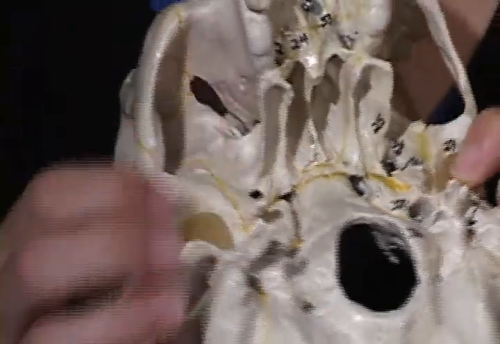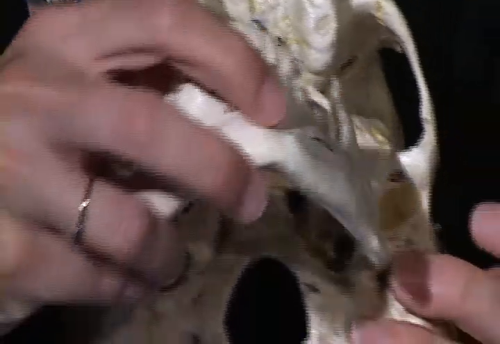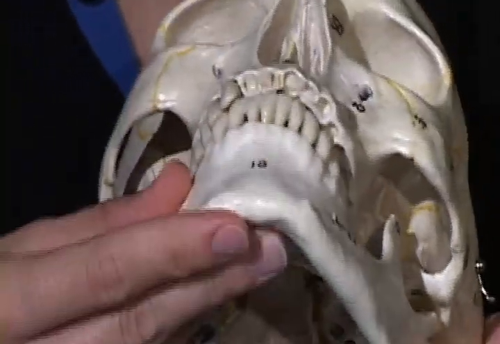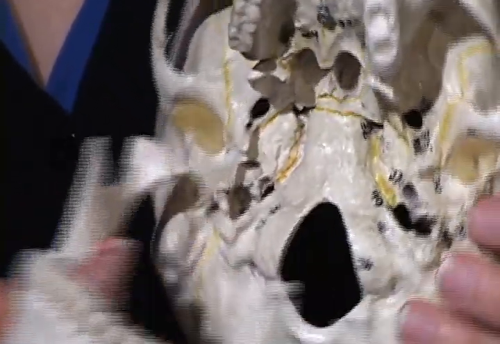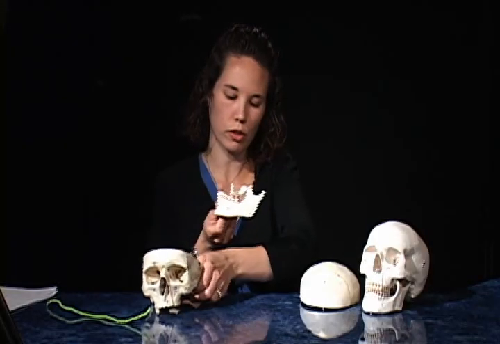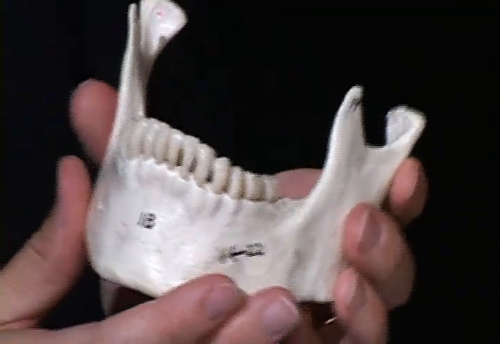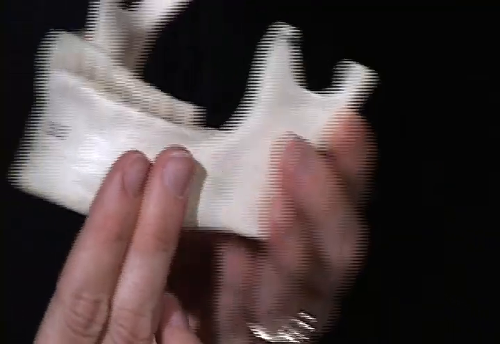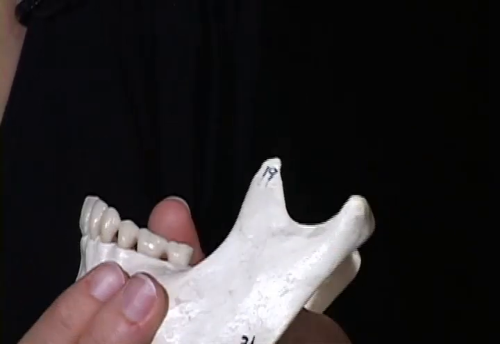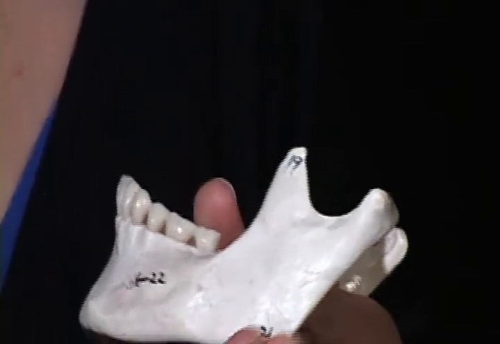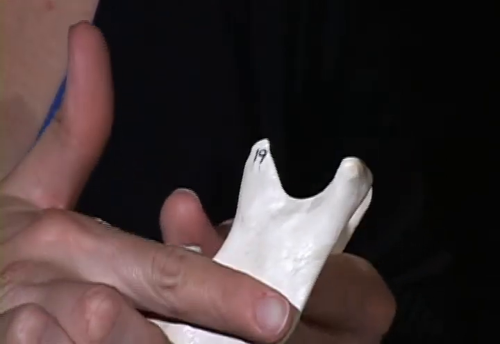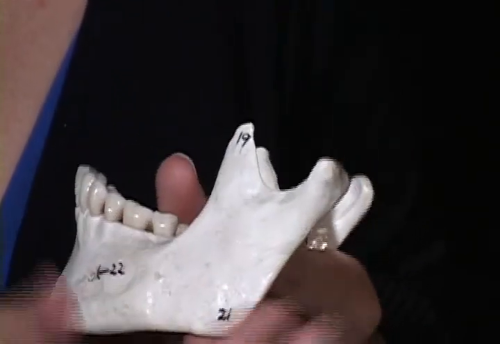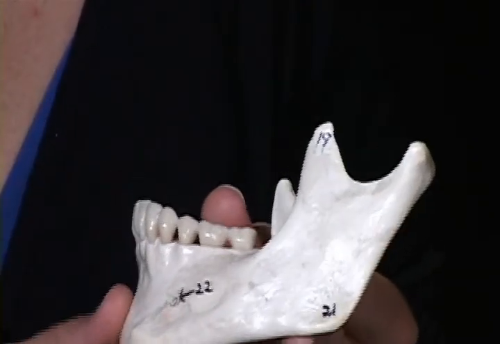It will articulate with the mandibular fossa, those depressions right here, that's where the mandible articulates, and you see that movement of the mandible with the opening and closing of the mouth. The mandible is divided into 3 regions. You have the main portion right here, the body. As you turn and you see this bend right here, that's the angle of the mandible, and then this top portion, after you've made that turn, is the ramus of the mandible.